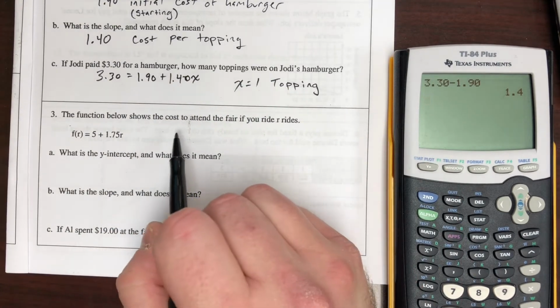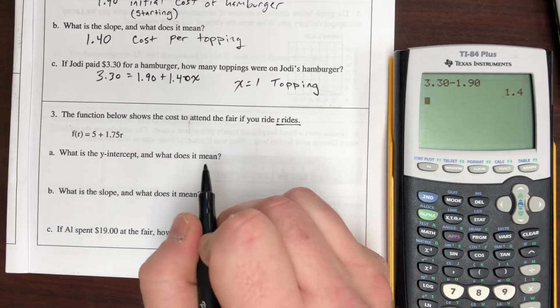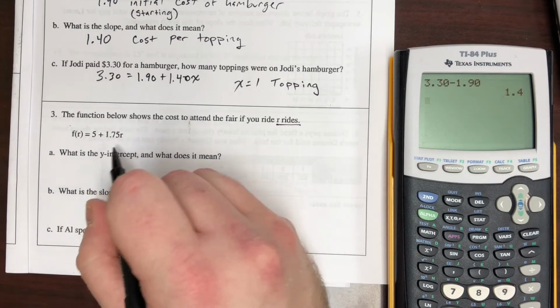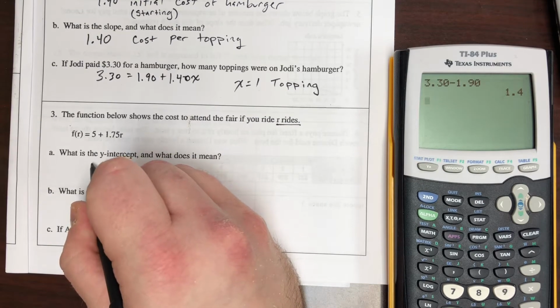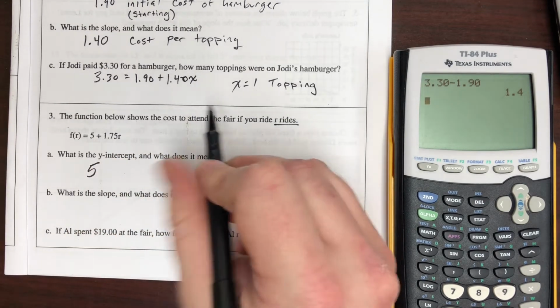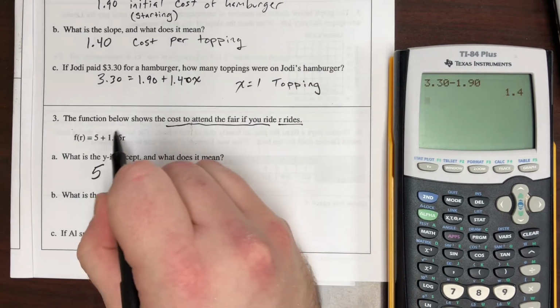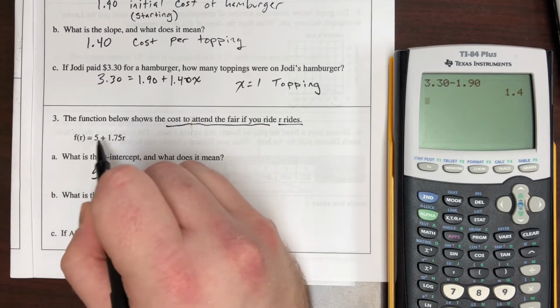The function below shows the cost to attend the fair if you ride R rides. So what's the y-intercept? Remember, the y-intercept is the naked one, it's the one without the x with it. So in this case, it's going to be 5. Cost to attend the fair if you ride R rides. So this is how many rides you're riding and how much that's going to cost. So this is going to be the initial cost.